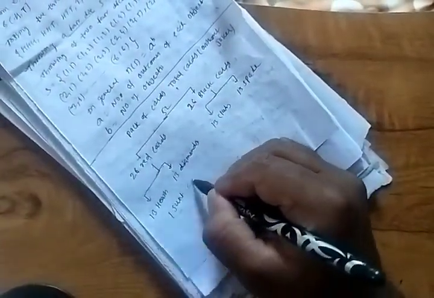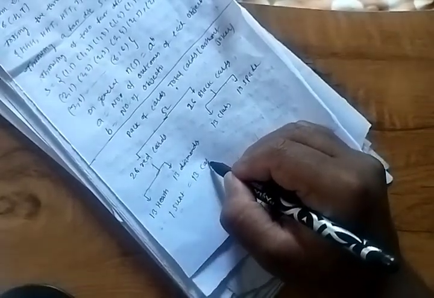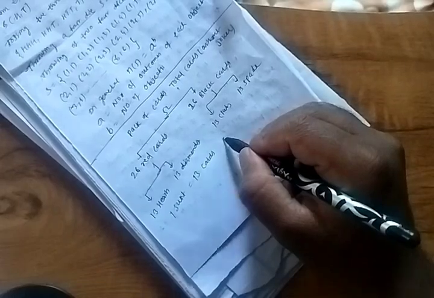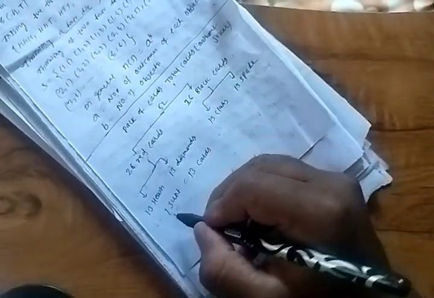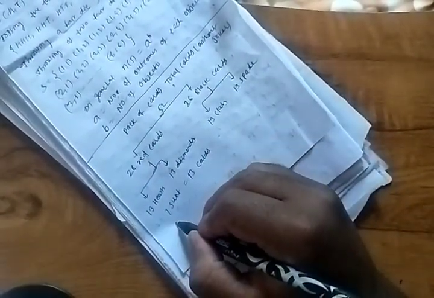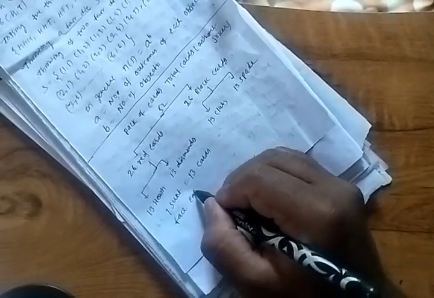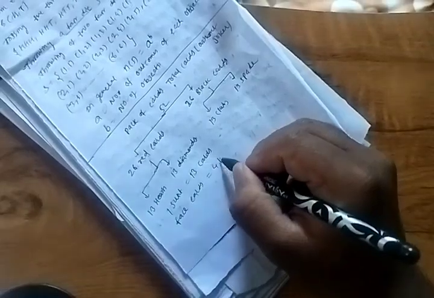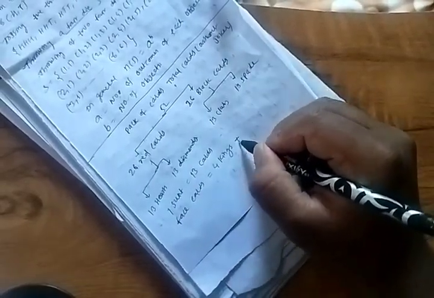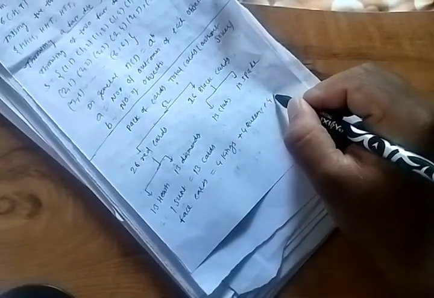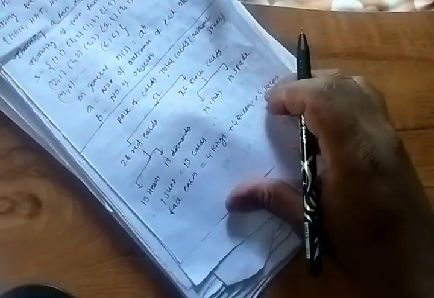One suit is equal to 13 cards. Face cards: 4 kings plus 4 queens plus 4 jacks.